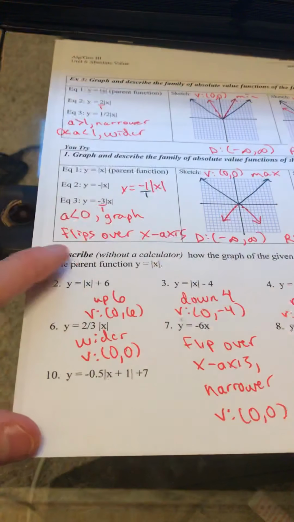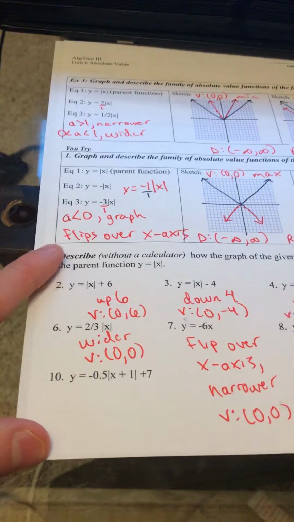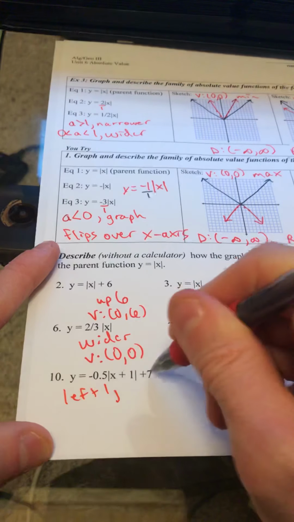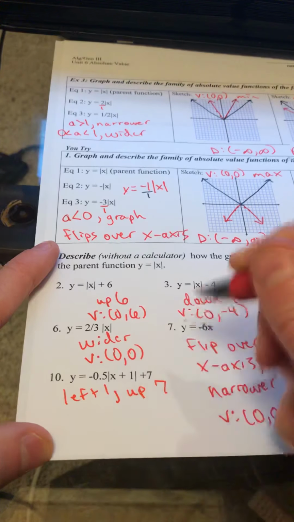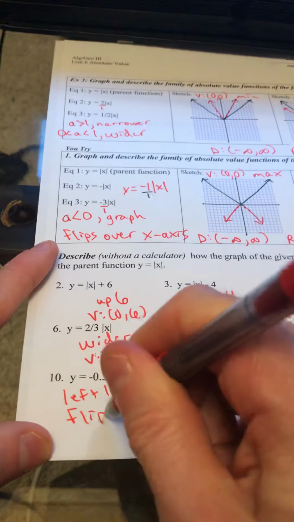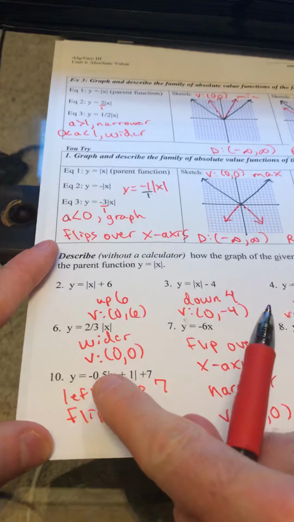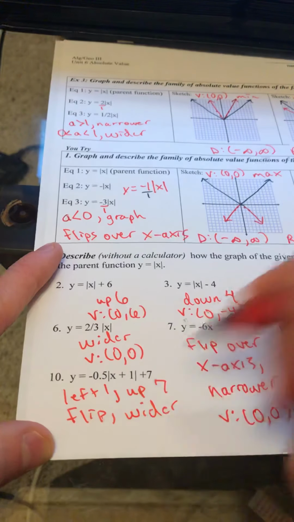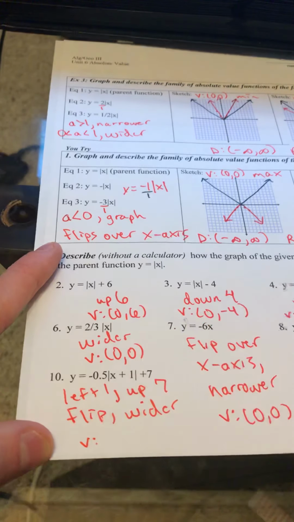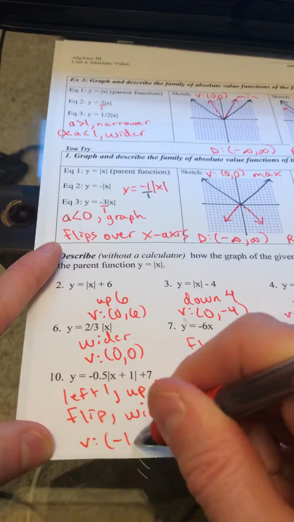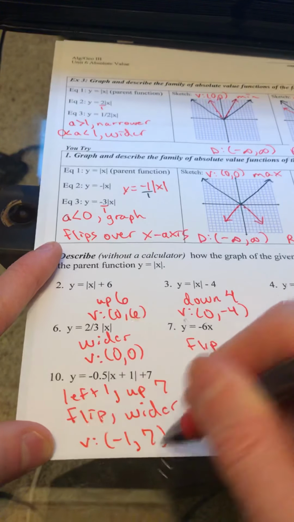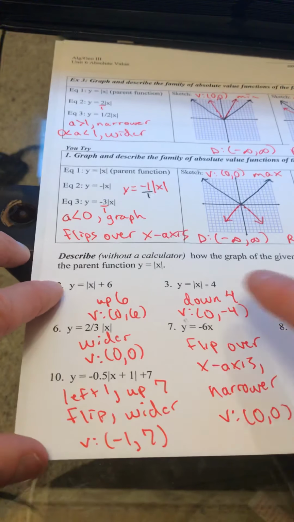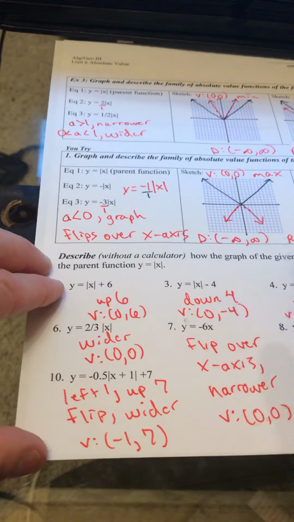And then the final one actually has all 4 possibilities. Well, the plus 1 is going to move it left 1. The plus 7 is going to move it up 7. The negative is going to flip and 0.5, because that is between 0 and 1, makes it wider. Now, as far as where your vertex is going to be, left 1, -1, up 7, +7.